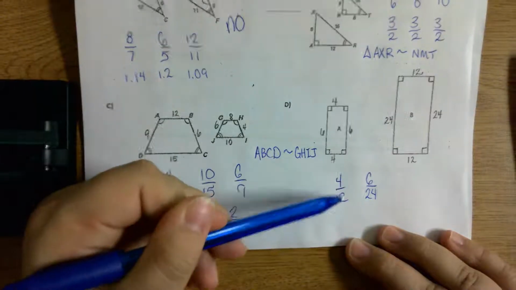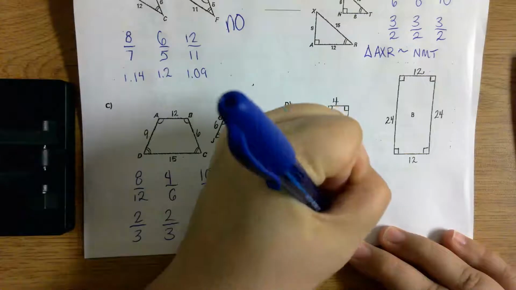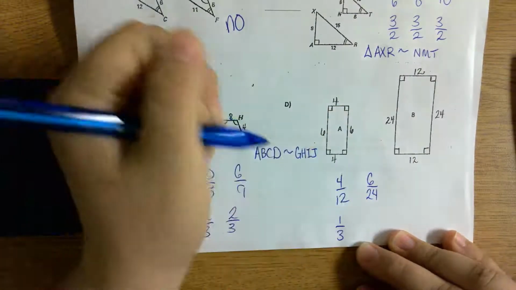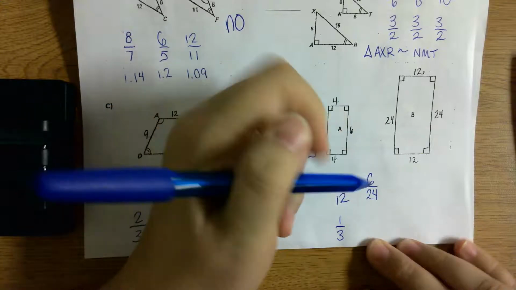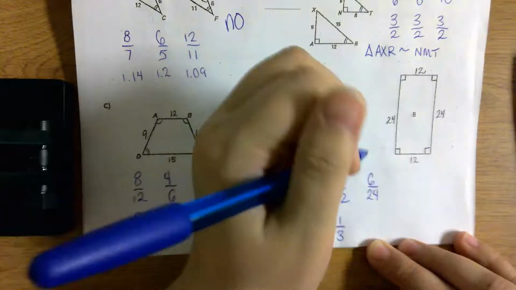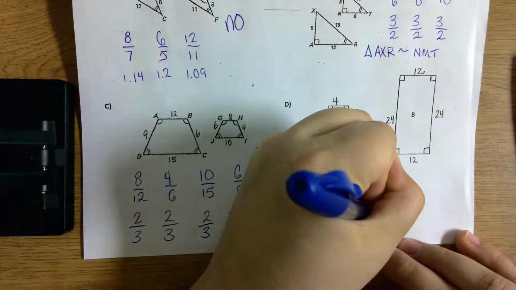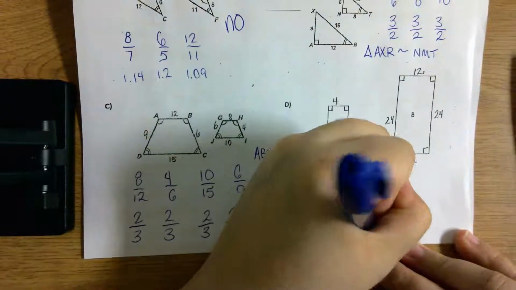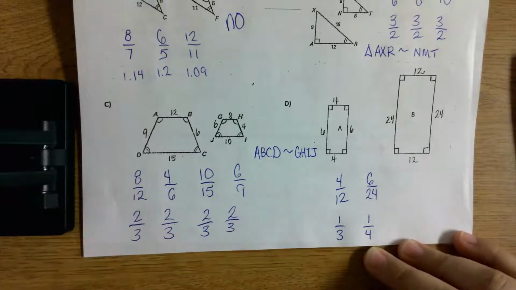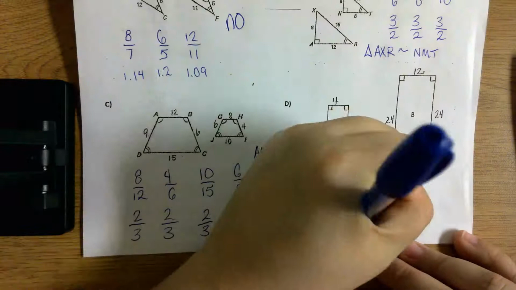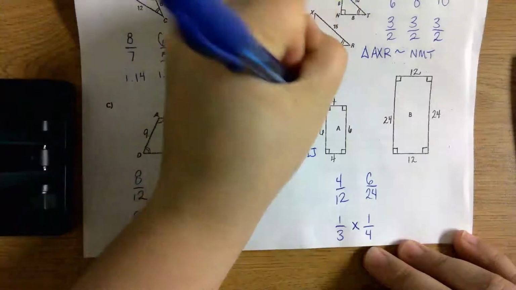I can divide both 4 and 12 by 4, which gives me 1/3. And I can divide 6 and 24 by 6, which is 1/4. So these are not the same, which means they are not similar. So I'm going to put a little no next to D.